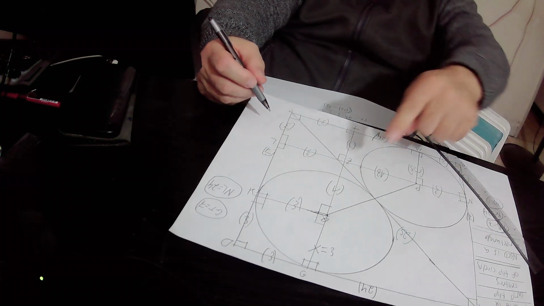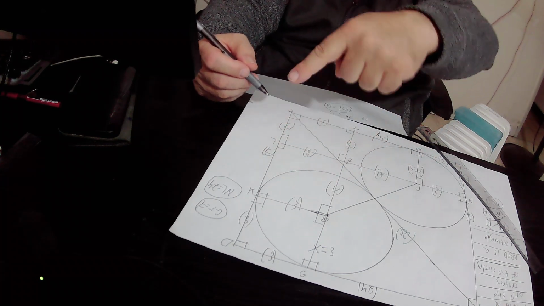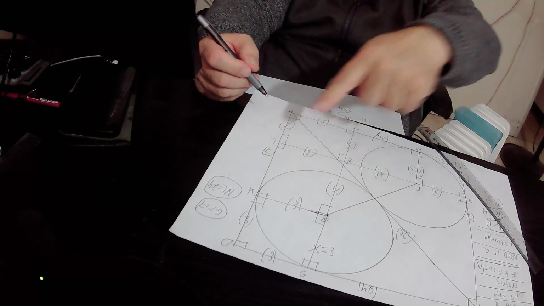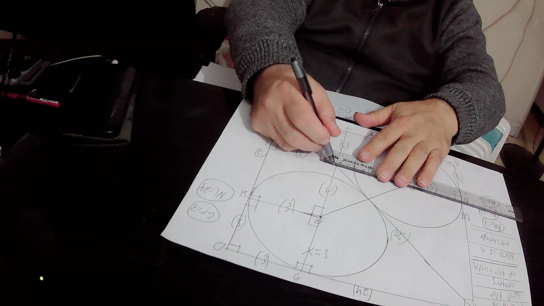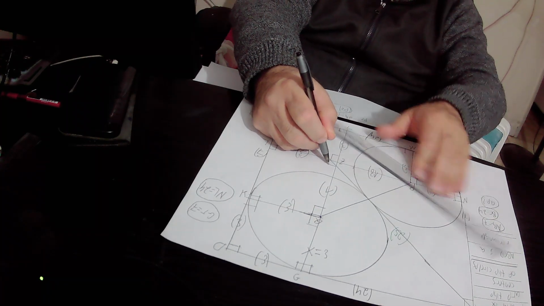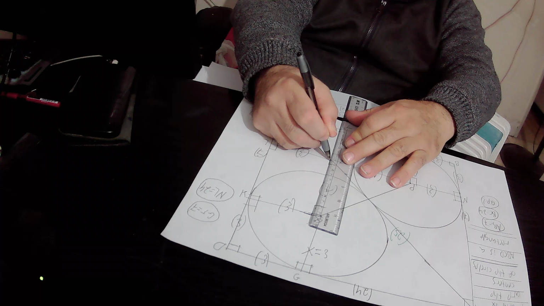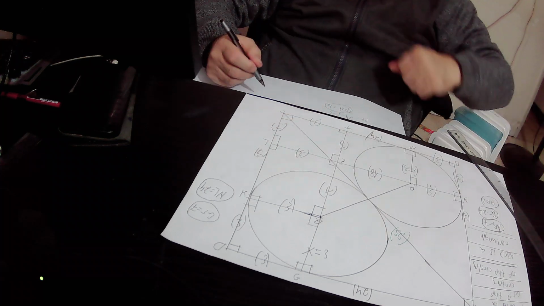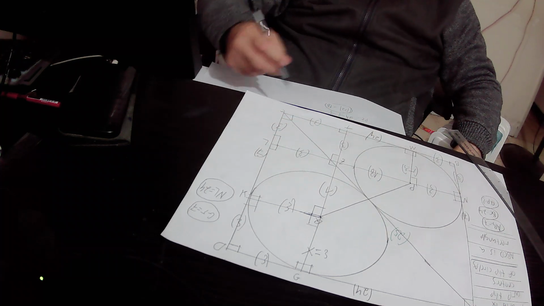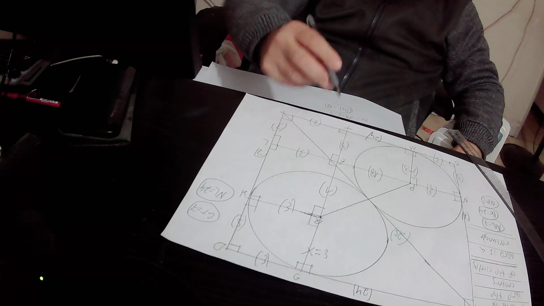So inside quadrangle QKLZ, we have 1, 2, 3 right angles, therefore the fourth angle must be equal to 90 degrees according to the rule that the sum of the angles in any quadrangle is equal to 360 degrees. So this angle equals 90 degrees.